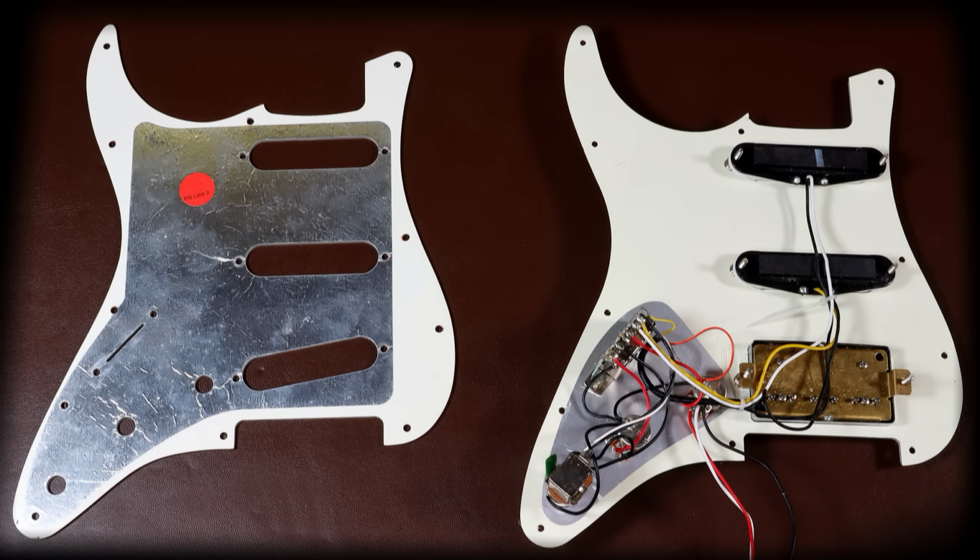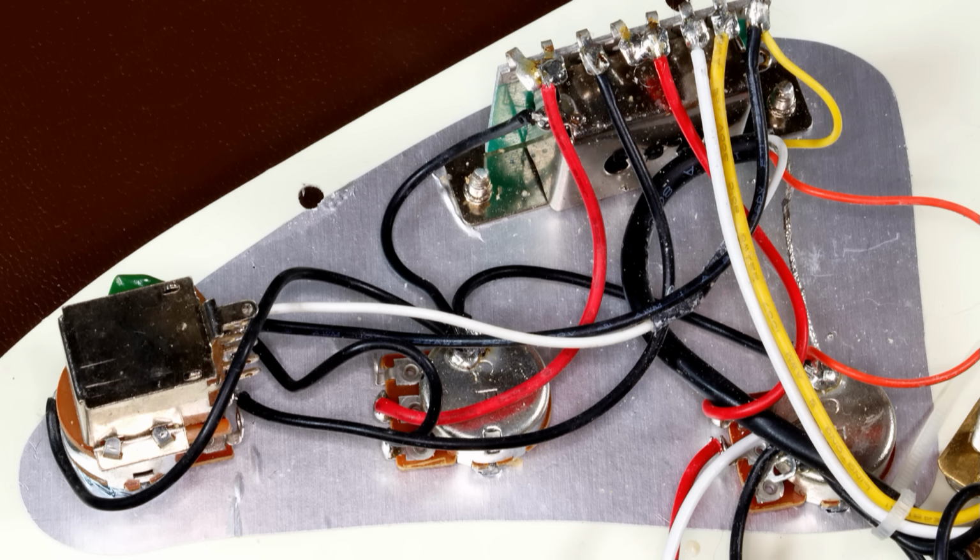But whilst the screening's not very extensive on the cheap copy, it does demonstrate how the earth or ground wire gets connected to the screening, because you can see how everywhere a potentiometer or a switch connects to the scratch plate, it forms a connection between the screening and the earth on the electrical circuit.